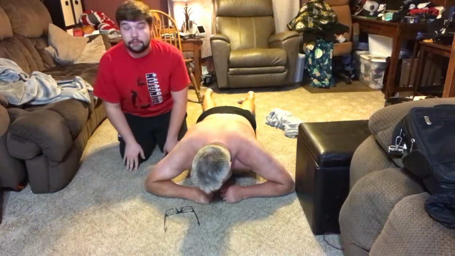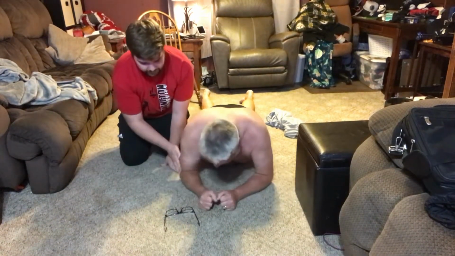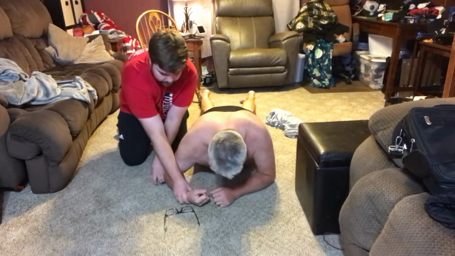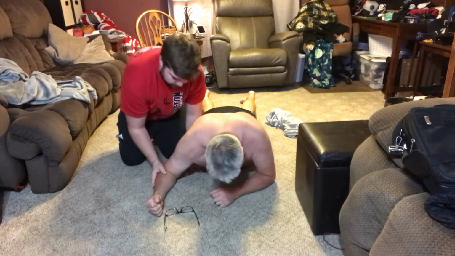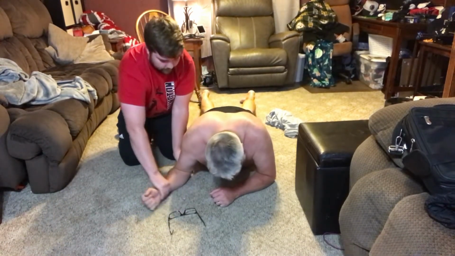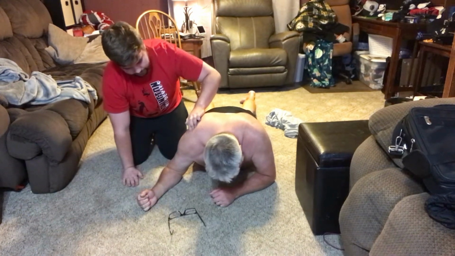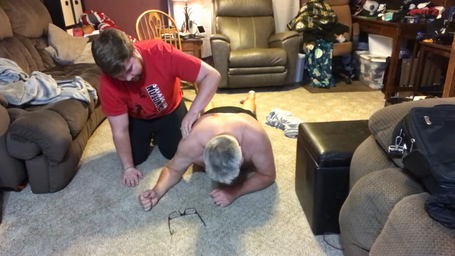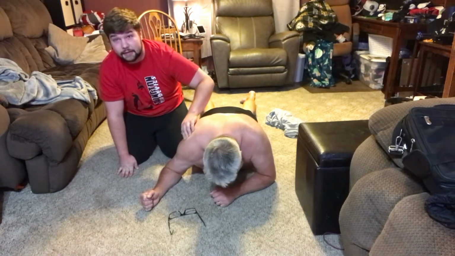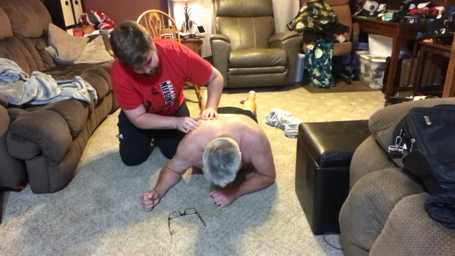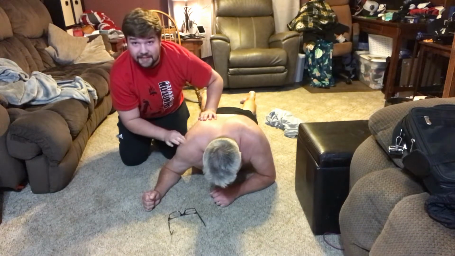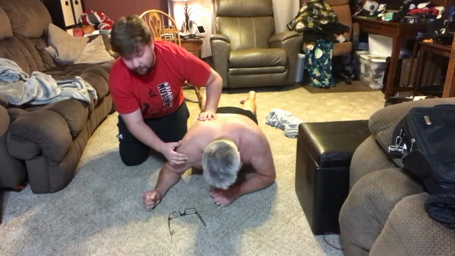So with his shoulder adducted and slightly externally rotated, I can feel for his infraspinatus tendon and insertion. And I can feel the tension right here.